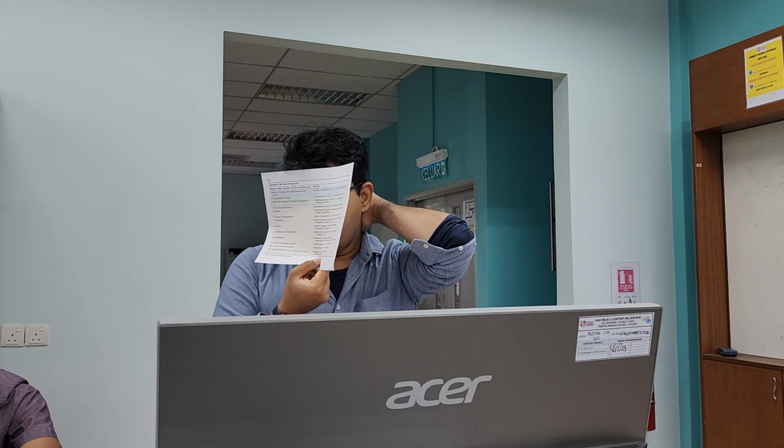Tak apalah. Okay, so when you look at these two phases, it's quite straightforward. At the end of phase number 2, which is the green one, the number 2 and number 3 reaction, you get the end product of the reduction, which is apa?